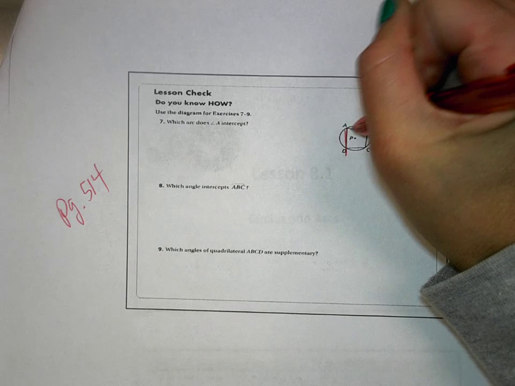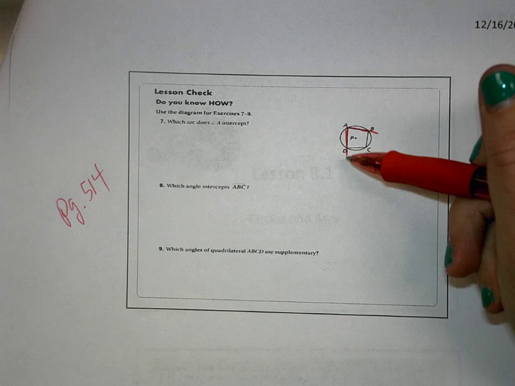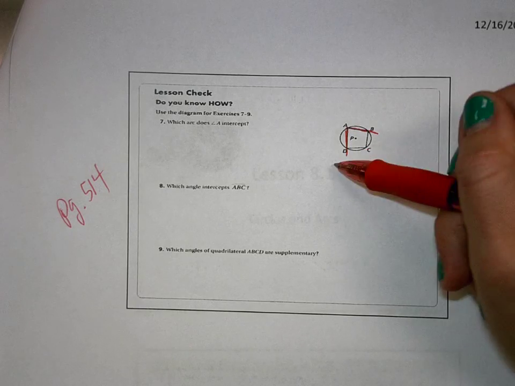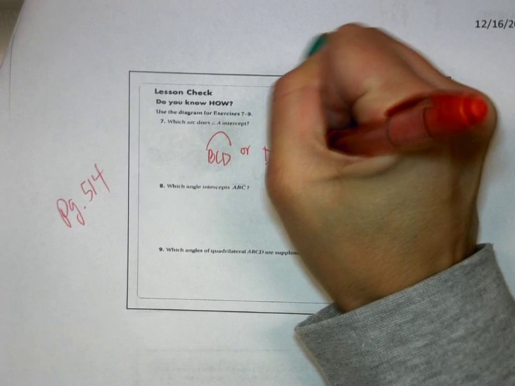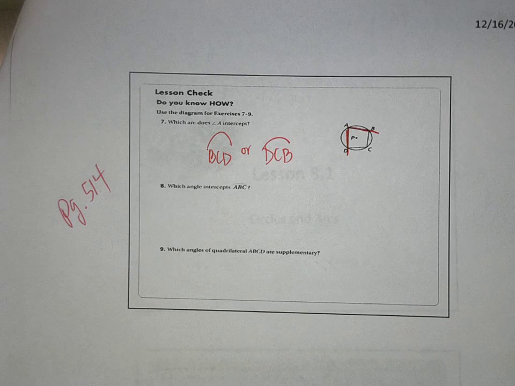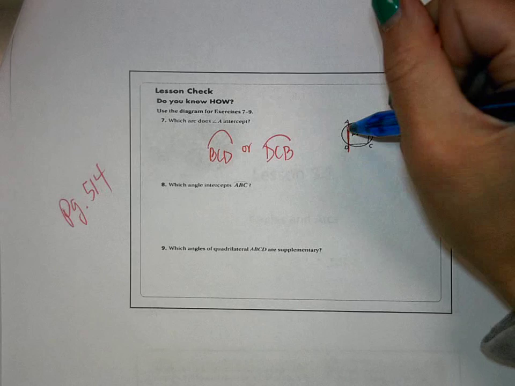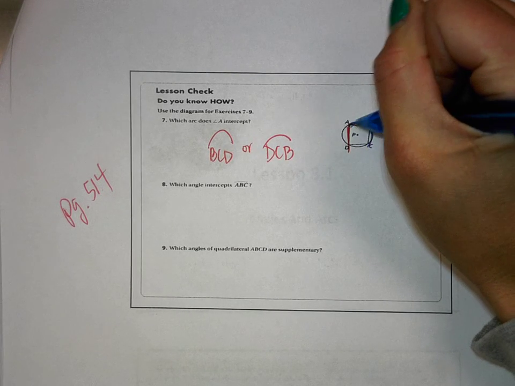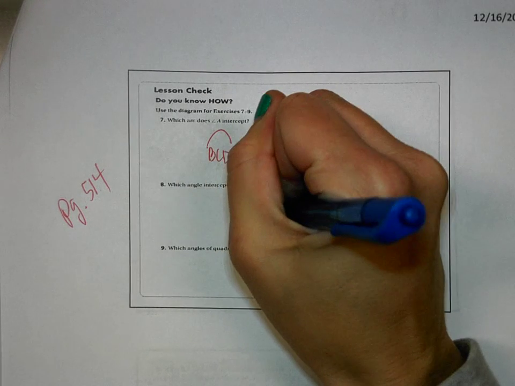So here is angle A, right? So what arc is it with? DCB, or you could say that as BCD, either way. So it's arc BCD, or we can say it as DCB. Both mean the same thing. Then it says, which angle intercepts arc ABC? DAC. If you said D, you're correct. So do you see how you have arc ABC right here? So that arc goes with angle D. Yes, for the angles 1 letter, for the arcs 3 letters.